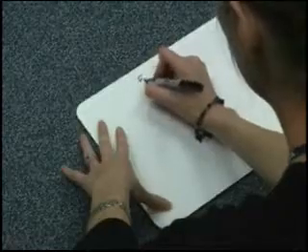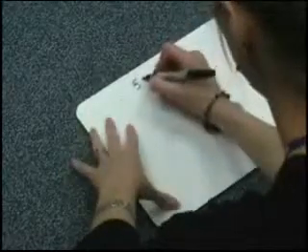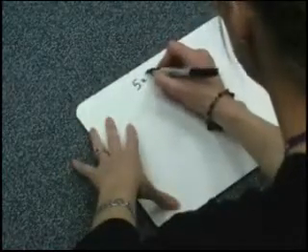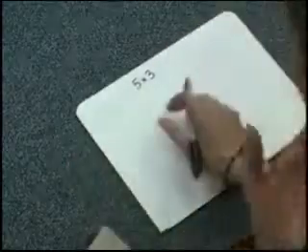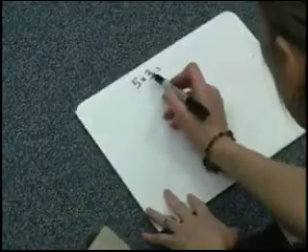In third grade, we begin the basic multiplication facts, and so we teach the actual concept of multiplication. So here we have our math problem, 5 times 3. These are called the factors, and the answer, when you multiply, is called the product.